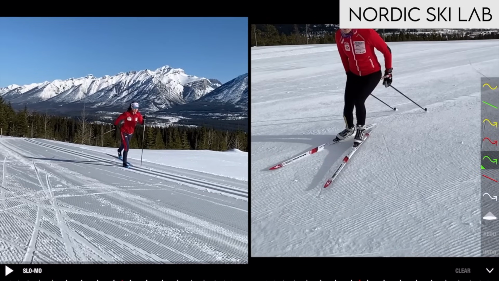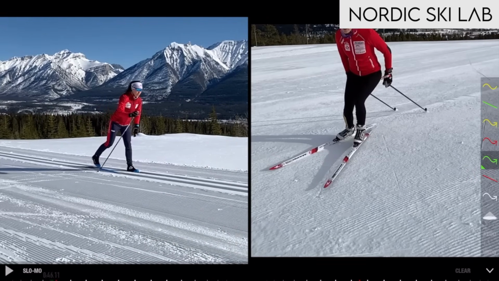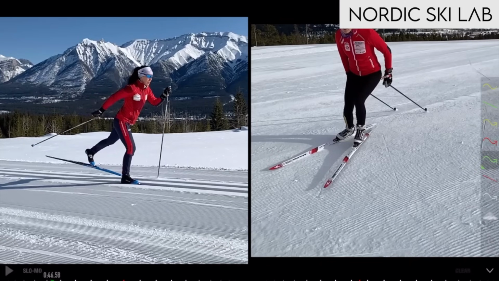So this works differently in different skate and classic techniques, but in the most basic and entry-level classic technique, which is diagonal stride, you're going to swing your arms and legs in opposition in a way that's very similar to what you're used to from walking and running.